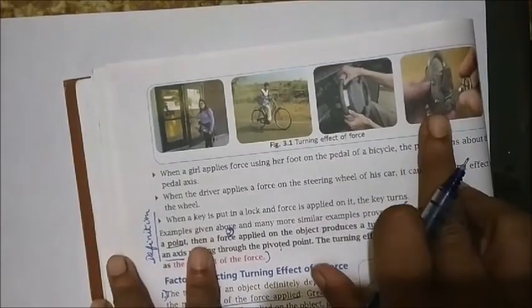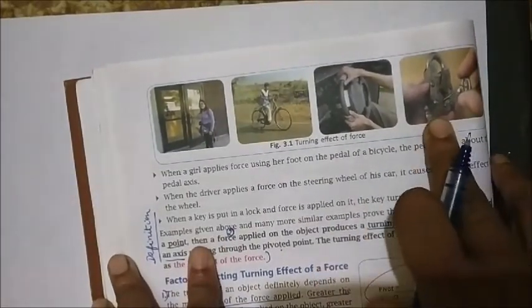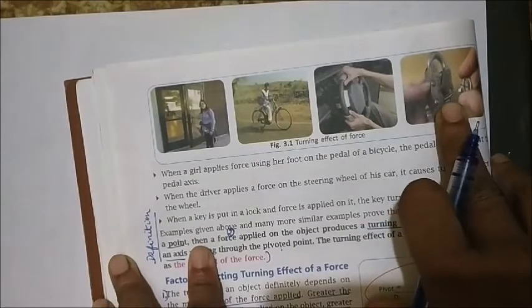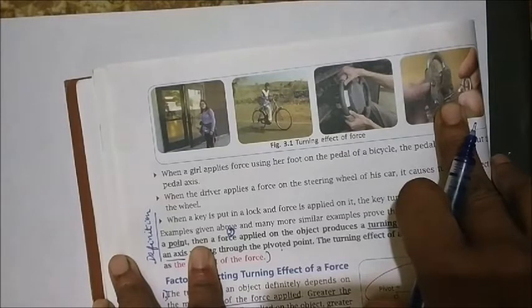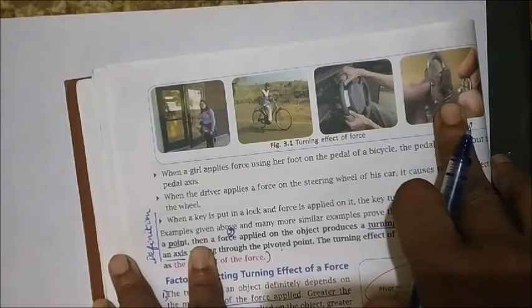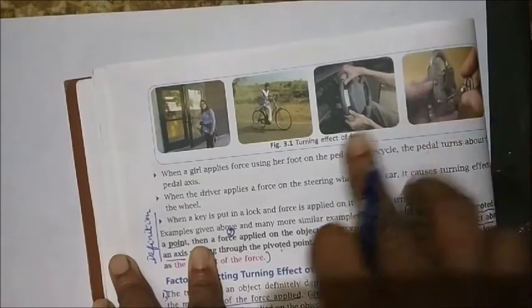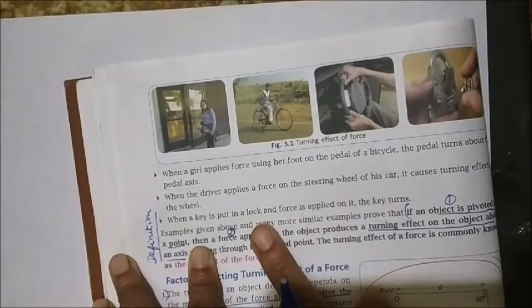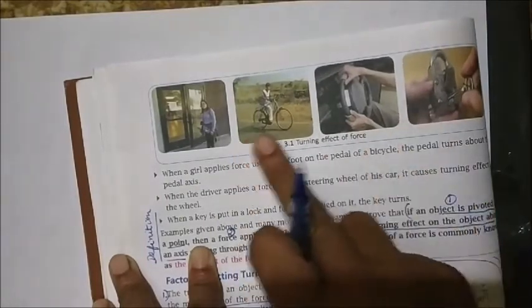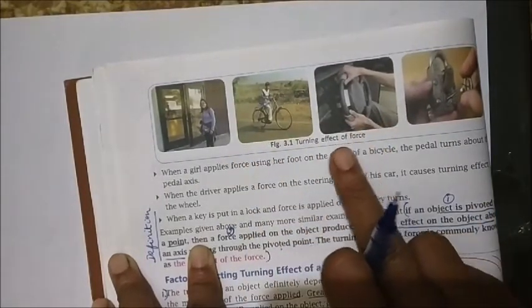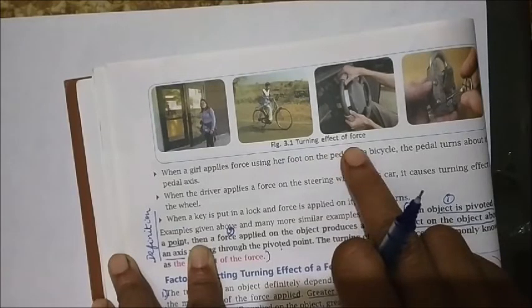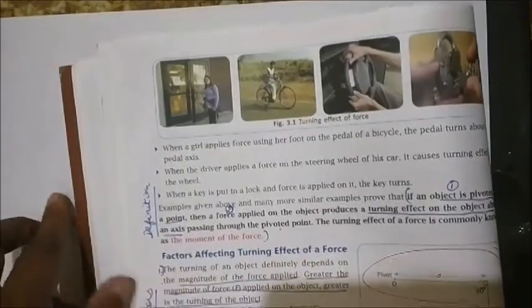And then last example, when you use a key to open or close a lock, you're basically applying a turning effect because of which the work is done. Okay, so these are the 4 examples from our day-to-day life about the turning effect of force. I'm sure you have understood the concept well now.